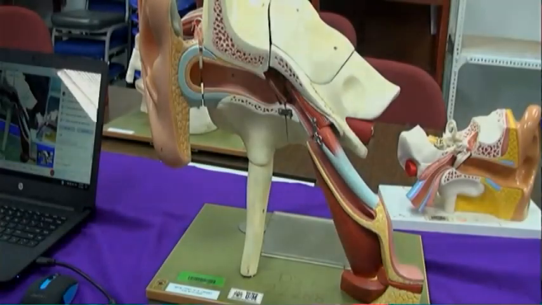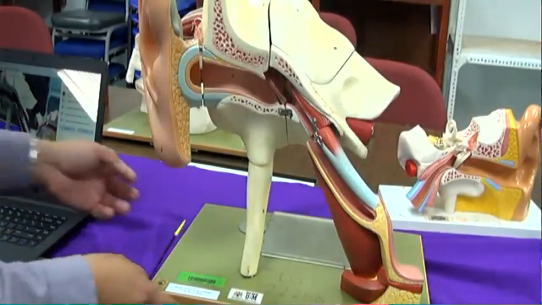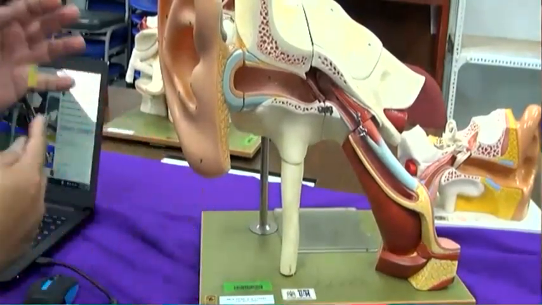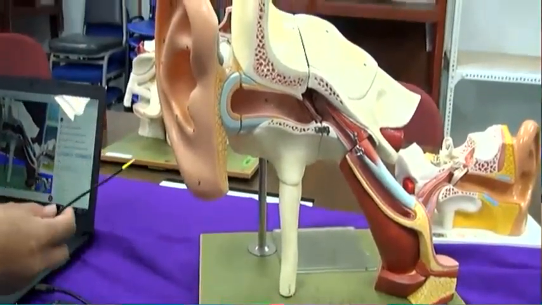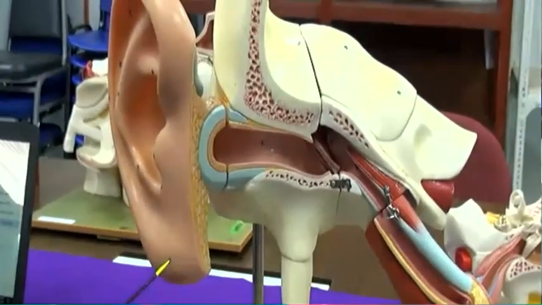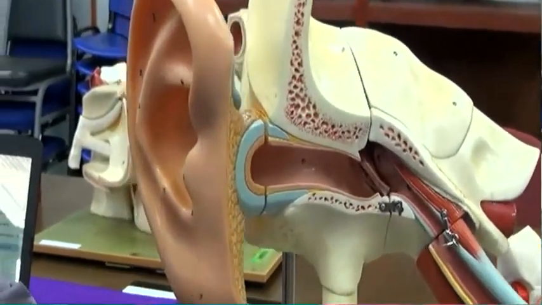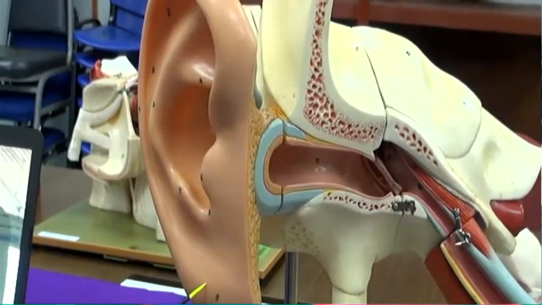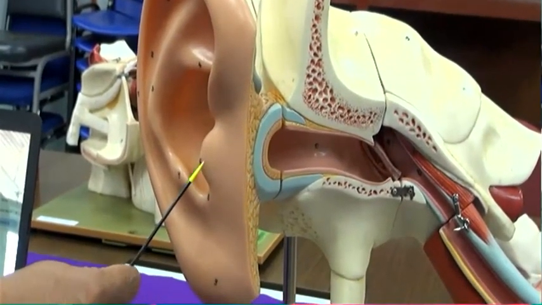This is the right side of your ear. If we start from the part of the external ear, this is the ear pinna. So probably the important parts of the auricle. You have the lobule. Then you have the tragus.